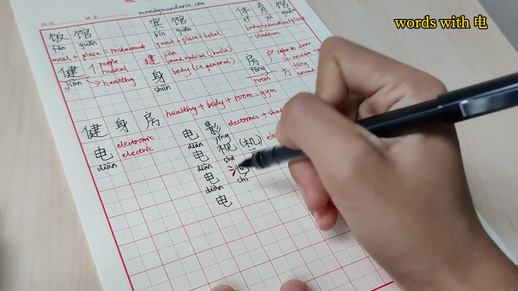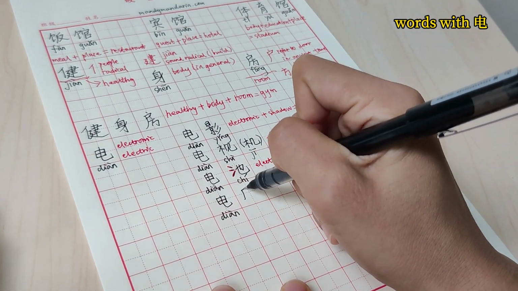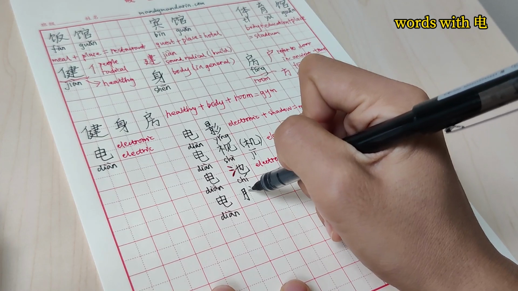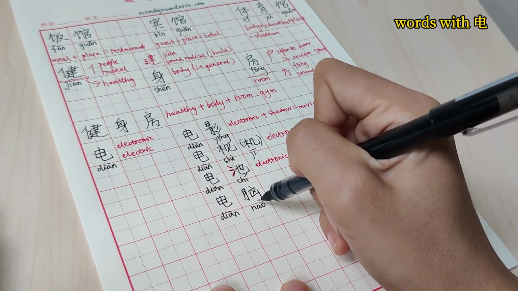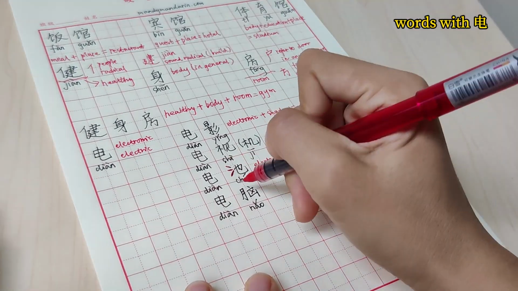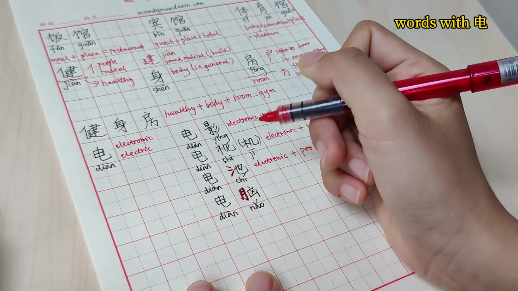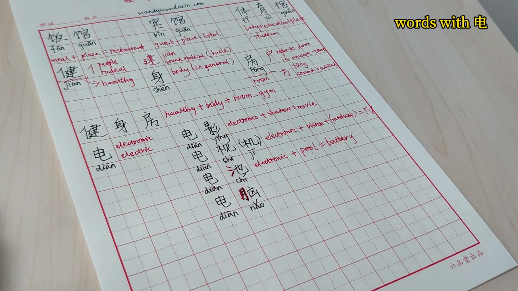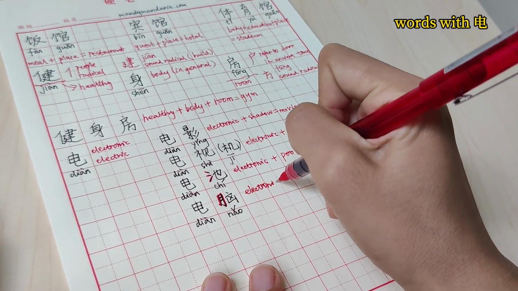Okay, and the last example I would like to show you. Again, we have the 电. And the next one, 脑. And on the left part, this is a meat radical or flesh radical. So it has something to do with the body parts. And now, electronic.